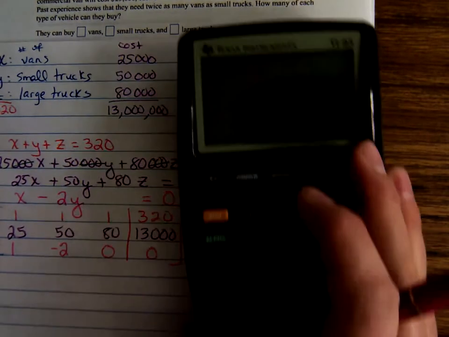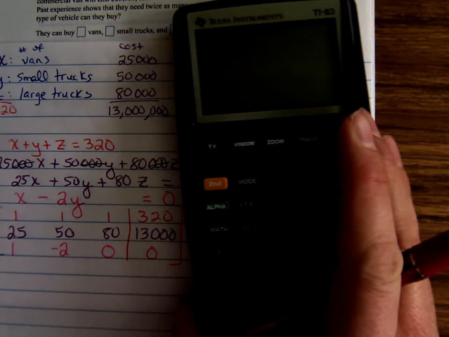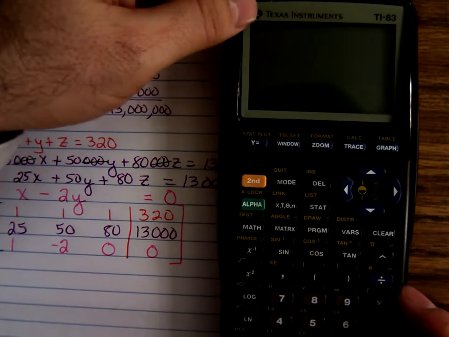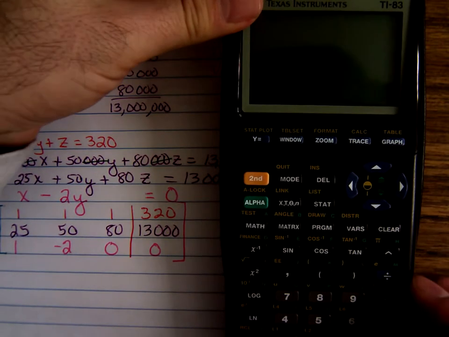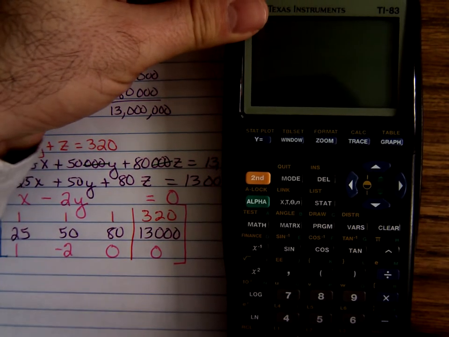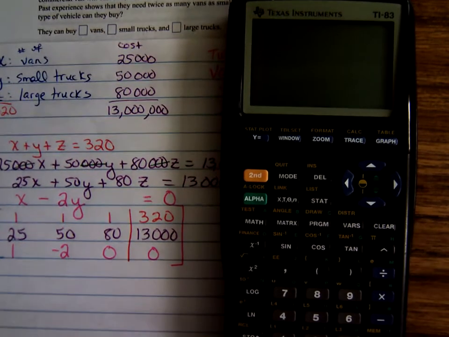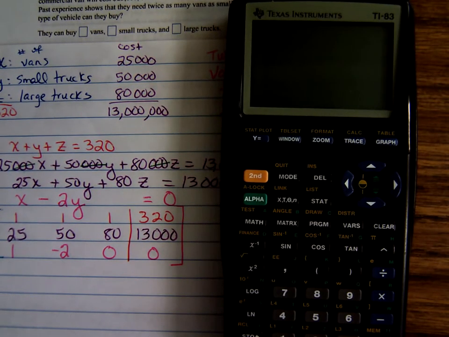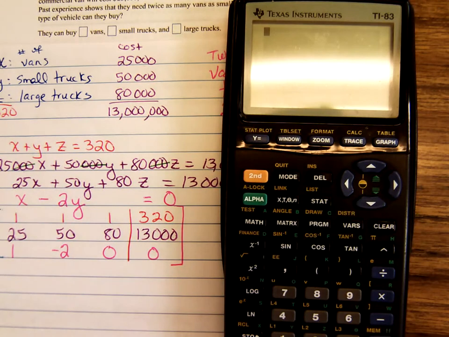Let me see. How do I need to position this? Now, I know it's sort of hard to see this, so that'll help. Okay.